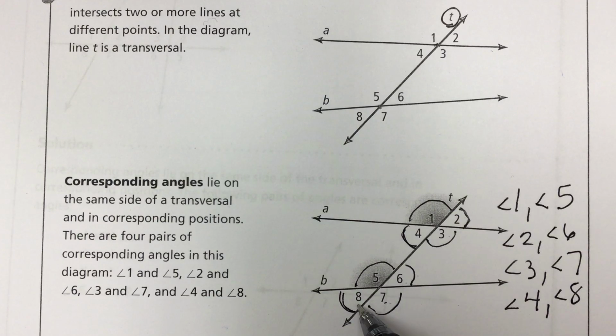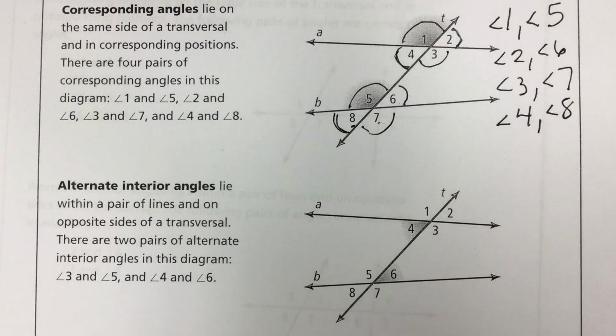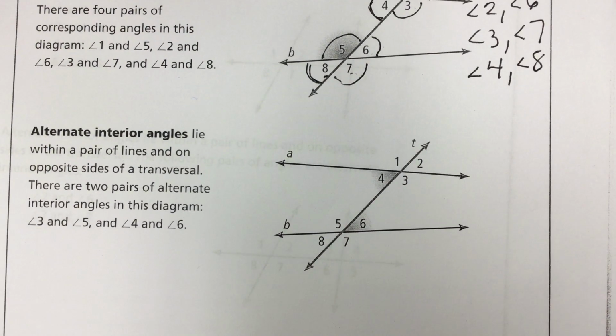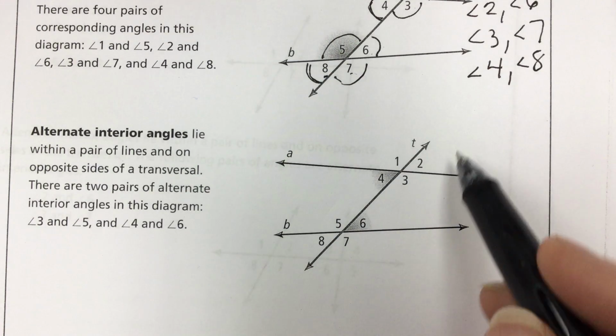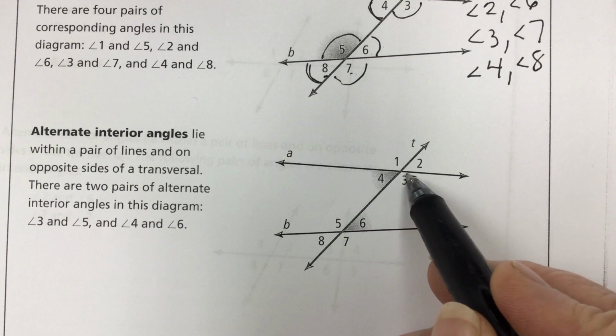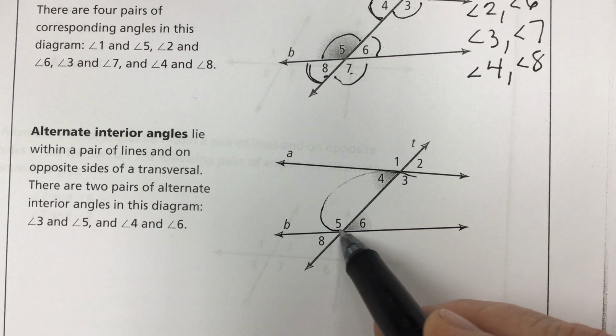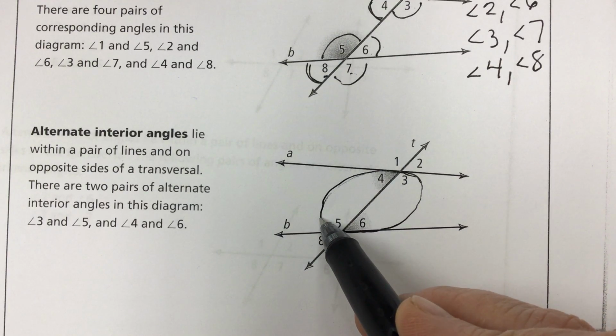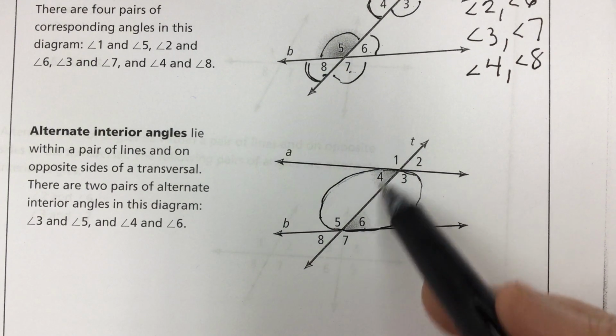4 corresponds to 8. Next, let's talk about alternate interior angles. Alternate interior angles lie within a pair of lines and on opposite sides of the transversal. So they lie within the pair of lines. So interior angles would be right in here where I'm circling in between the two lines. But they're on opposite sides.